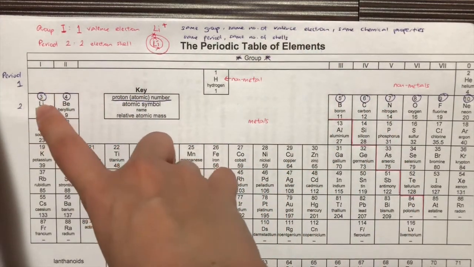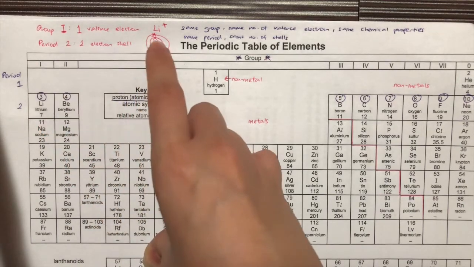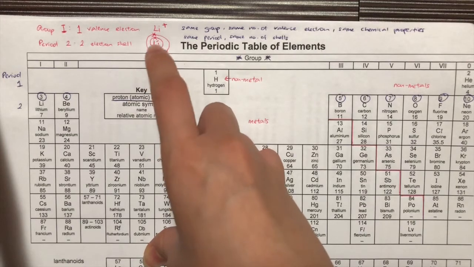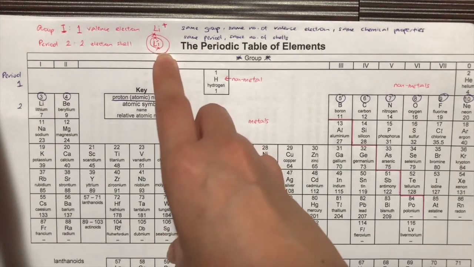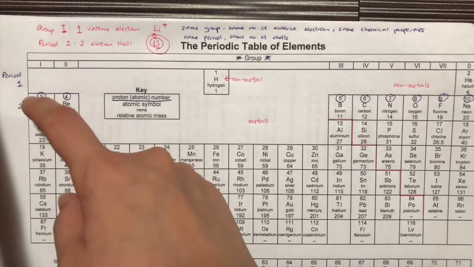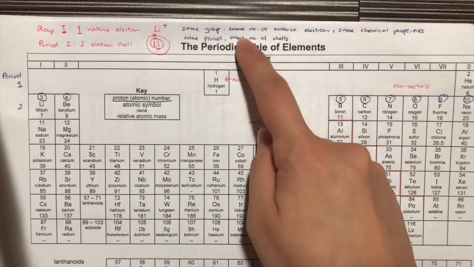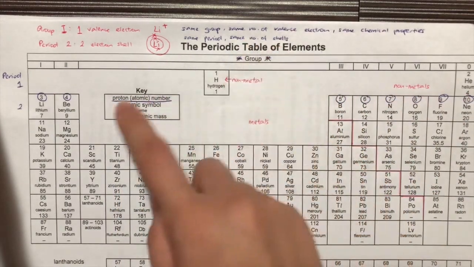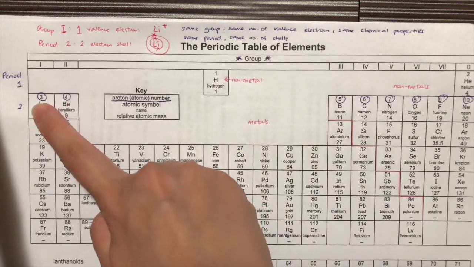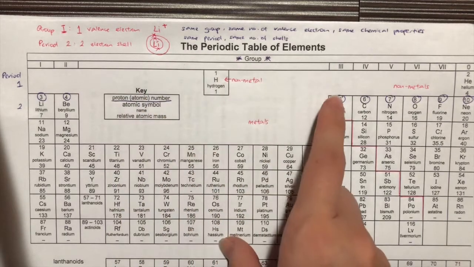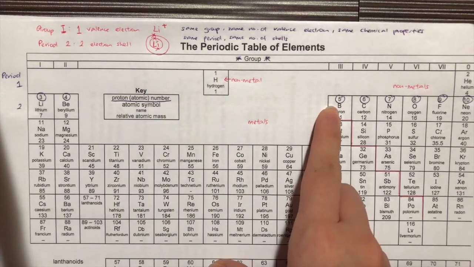For period, lithium is in period 2. How do we know lithium is in period 2? When we draw the electronic configuration out, you can see that lithium has 2 electron shells. So all in the same period going across will have the same number of shells. So if lithium has 2 electron shells, beryllium will also have 2 electron shells, and boron will also have 2 electron shells.